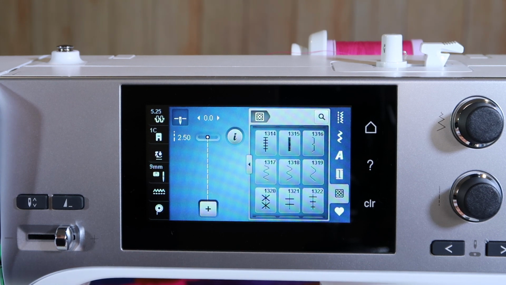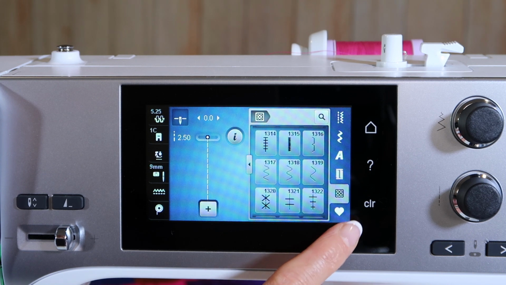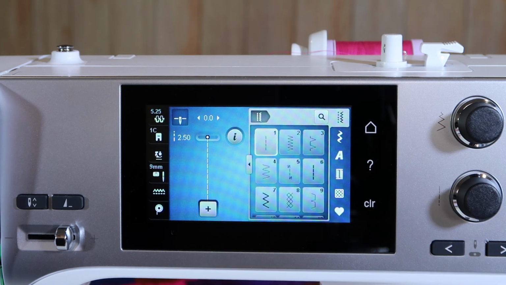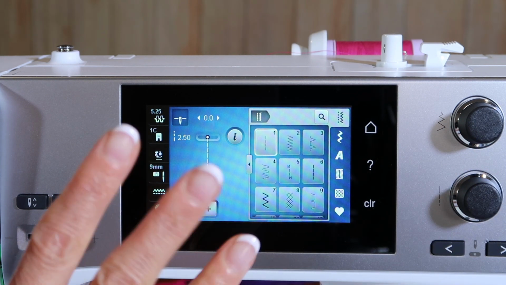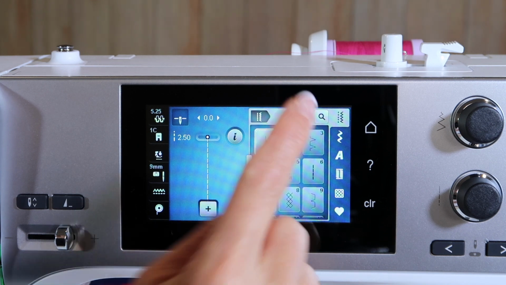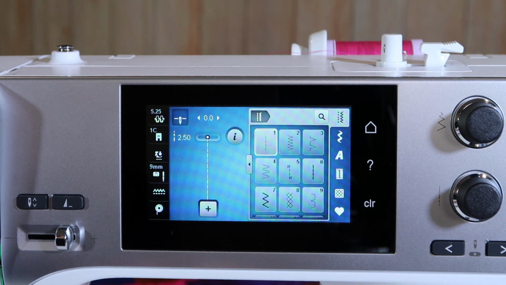So I'm going to show you how you can build your own personal menu in the personal program or personal memory. And you notice there's a little heart down here. So this is where it's all going to happen, and it's also going to be where it's all going to hang out. So let's say you're working on a project that needs 3 stitches from 3 different memory areas, and you would like to have them practically line up 1, 2, 3, so you can go between the 3 stitches as you go through the project.